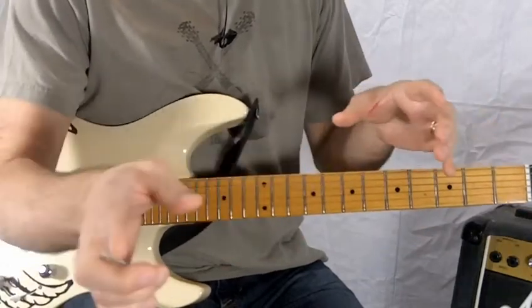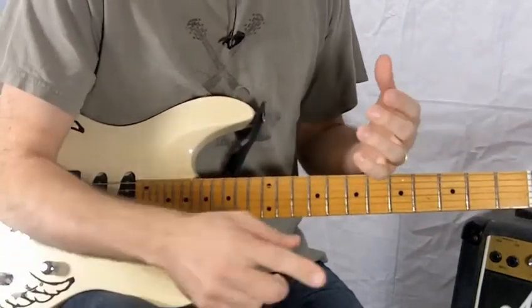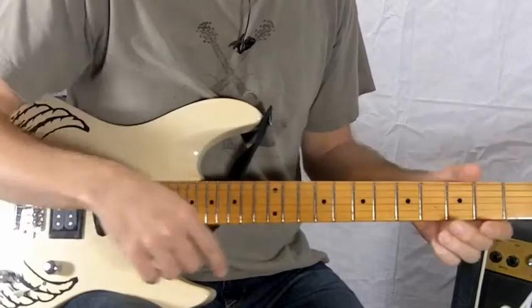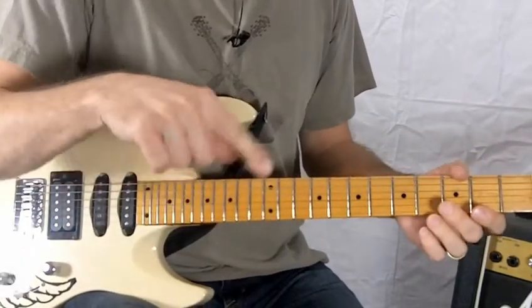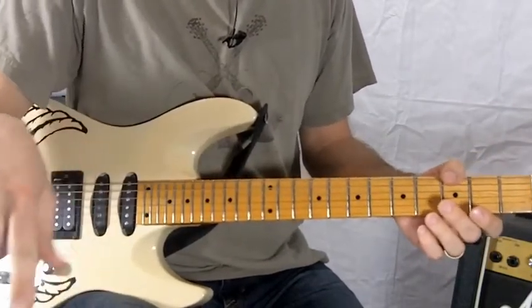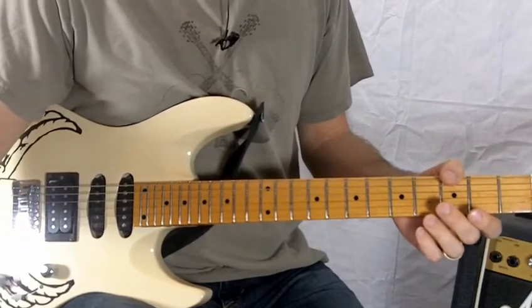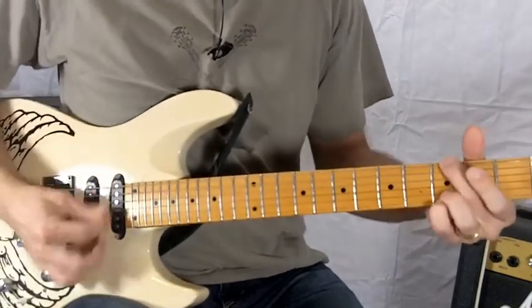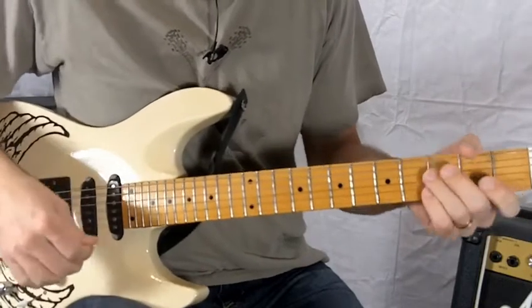So you have B, D, G, that's a G chord. D, G, B, G chord. If you had G, B, B, D, G, B, G, G, B, G, D, that's a G chord. So I'll show you a couple different ways to play.